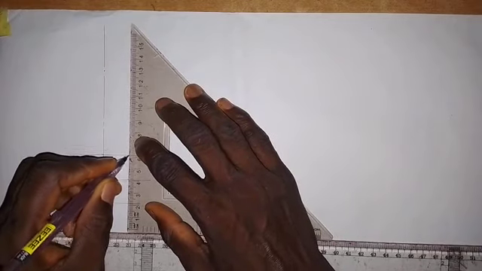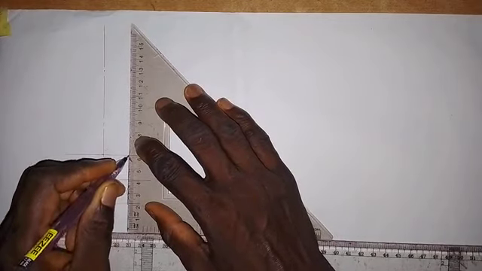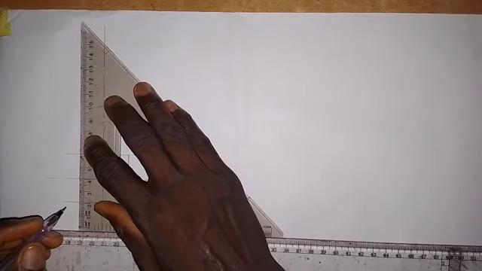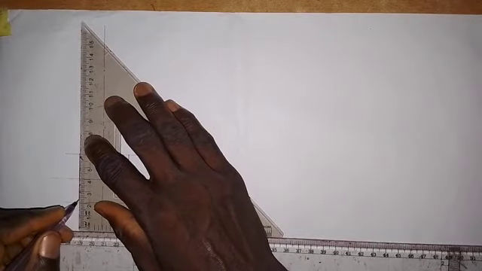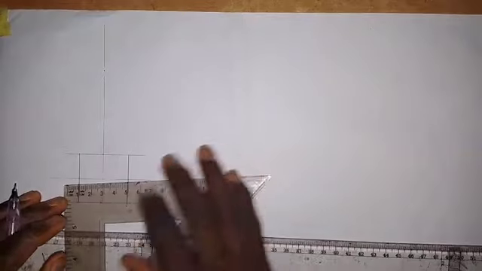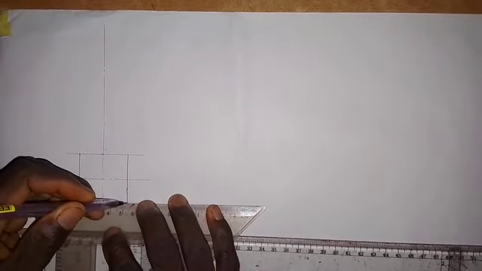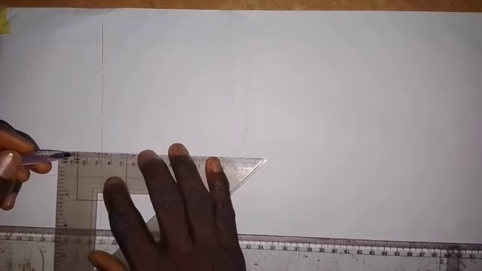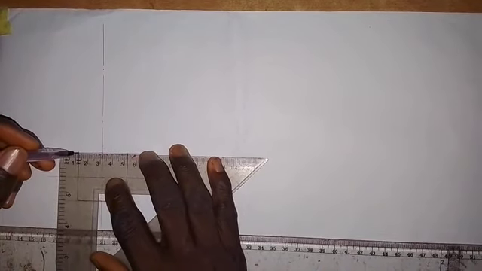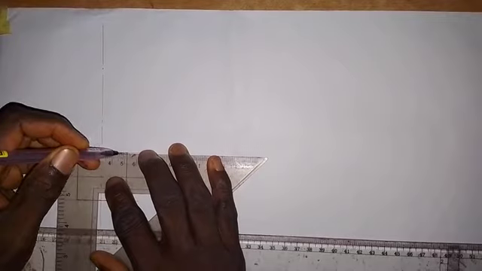So I will make this a thick line from here to here, also from here down here, and I will also thicken the distance from here to here.